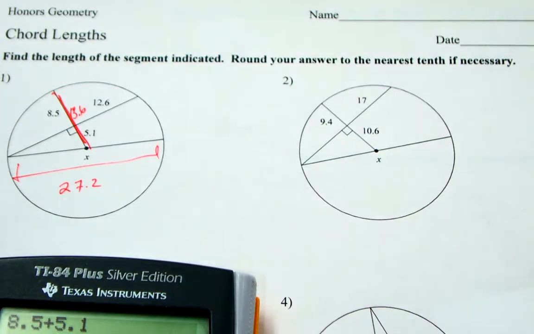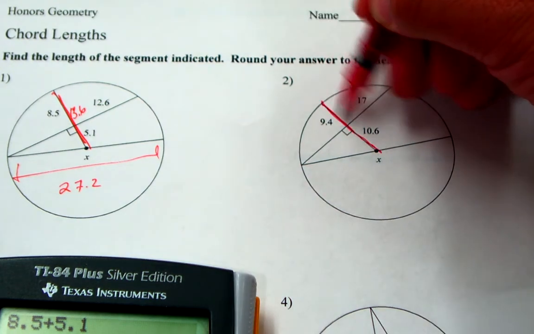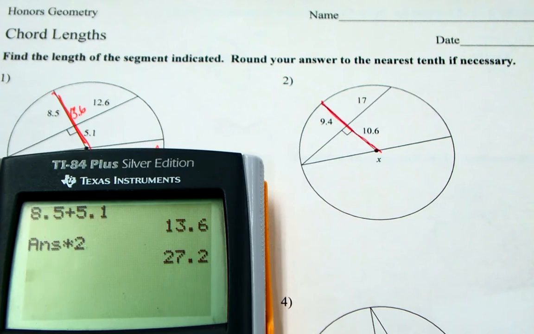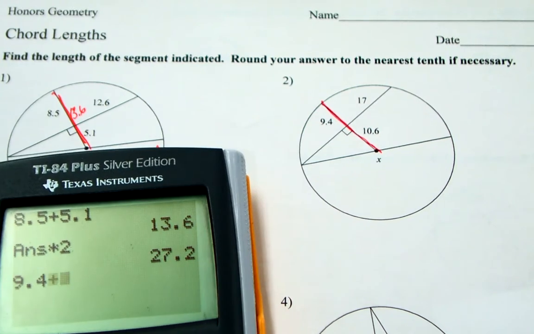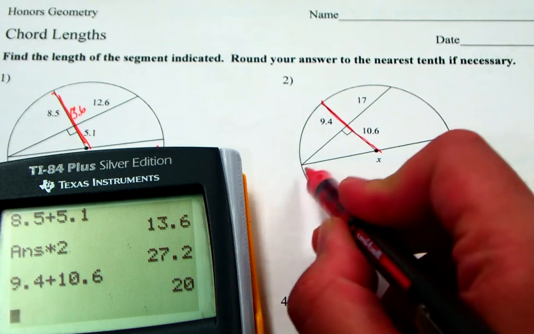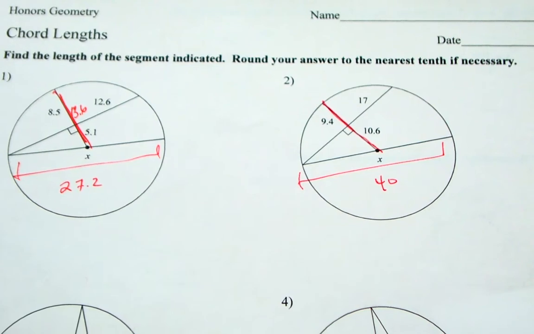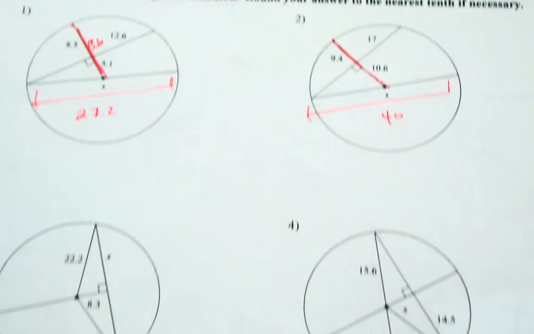Let's take a look at the next one. Once again, looking for a diameter. Hopefully you can see that all you got to do is find this radius length. So that would be 9.4 plus 10.6. That's the red length. So the total diameter here would be 40. Moving along, they started off kind of easy. They're going to become a bit more complicated.